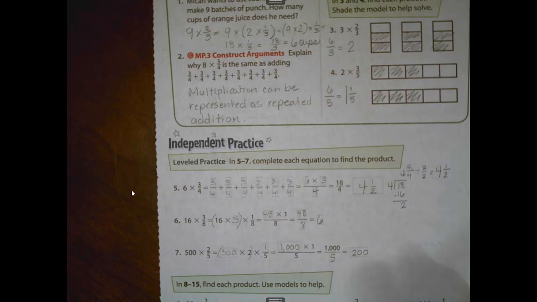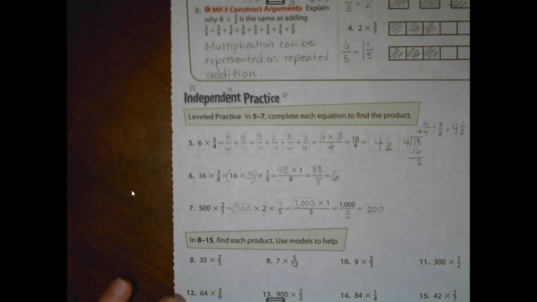All right. Now, I'm going to show you another way. So we've looked at models. We've looked at repeated addition. We've looked at using the associative property. But the next way that we can look at it is probably the shortest, quickest way ever. And it's probably the way your mom and dad learned how to multiply fractions. It's certainly the way that I learned how to multiply them.